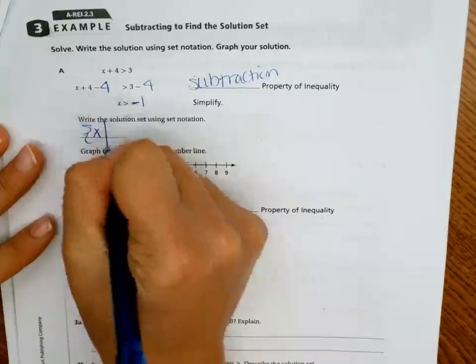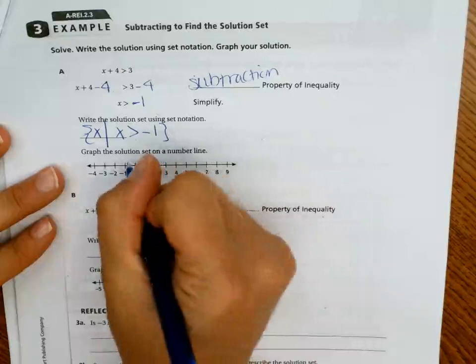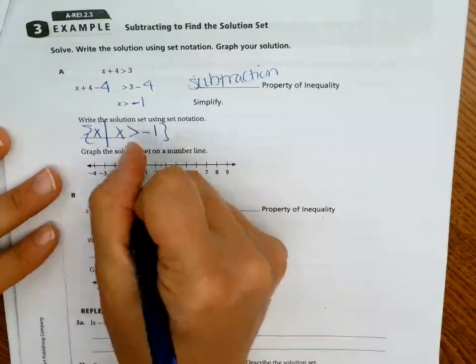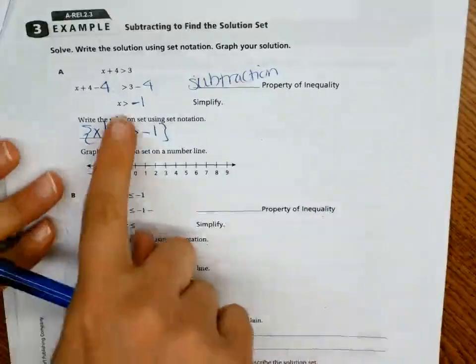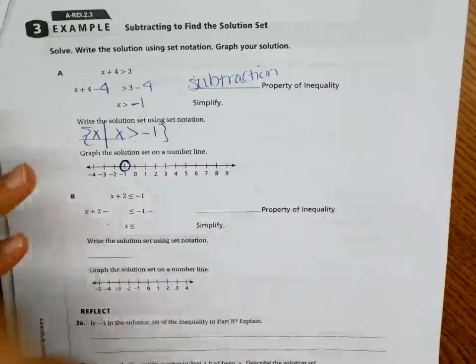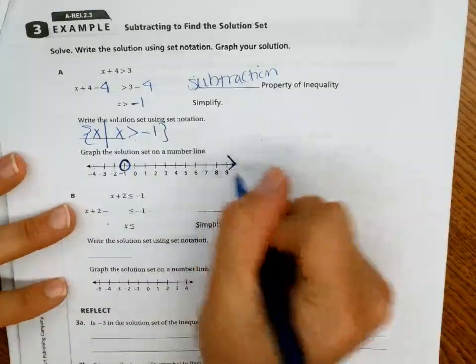X such that X is greater than negative 1. Open or close dot? Open. There's not an or equal to. It's just greater than. Arrow going to the left or the right? Right, towards those positive numbers.